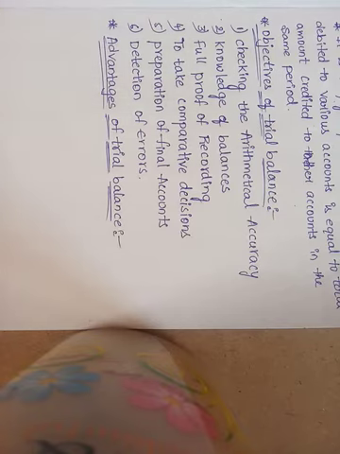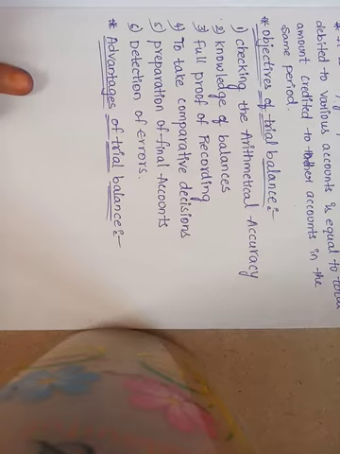The first advantage is it ensures that the transactions recorded in the books of accounts have identical debit and credit amounts. In the journal entries, whenever we wrote them, we put the amount in both the debit column and the credit column. Next, the balance of each ledger account has been computed correctly.